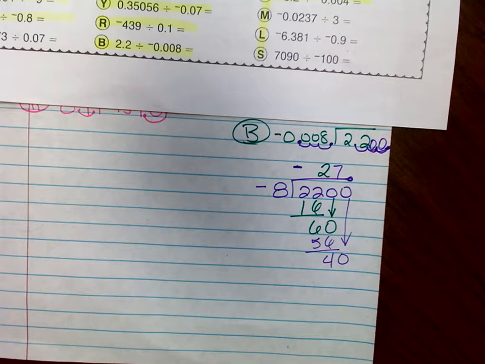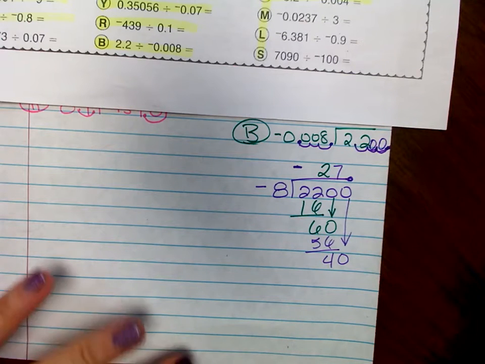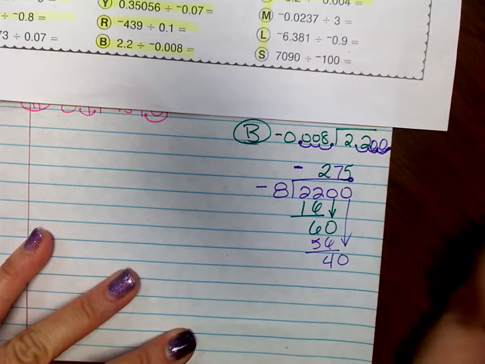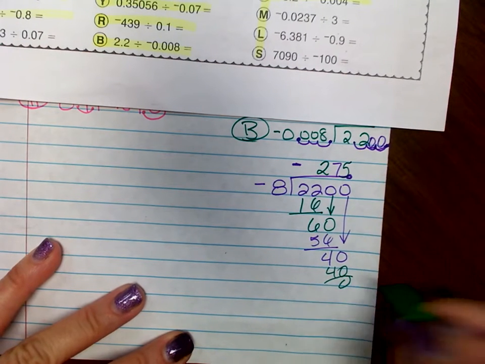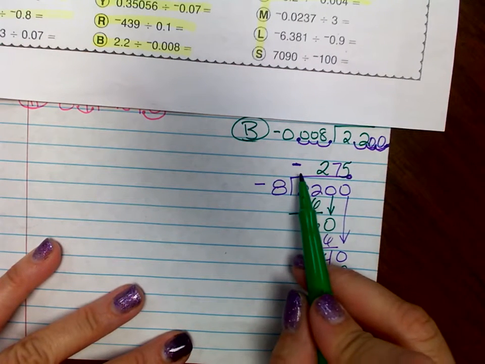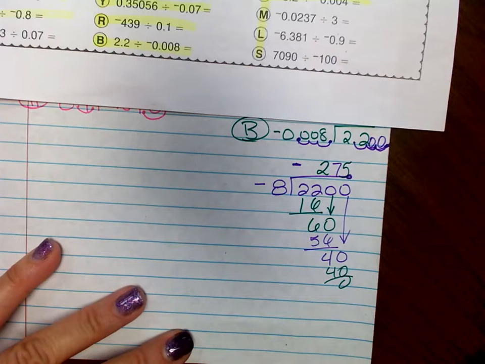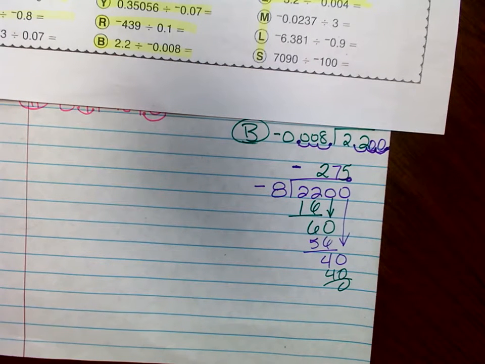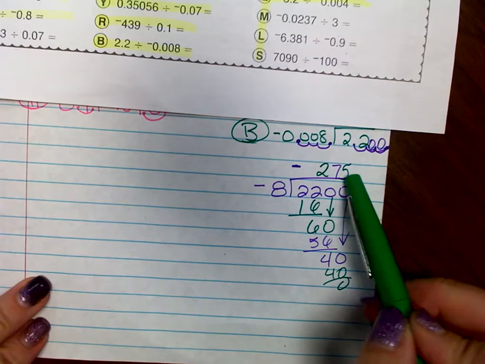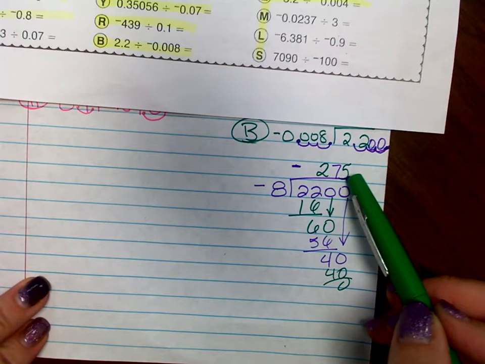And 8 goes into 40 5 times. So you have a negative 275. When the decimal's at the end, it just means it's a whole number.